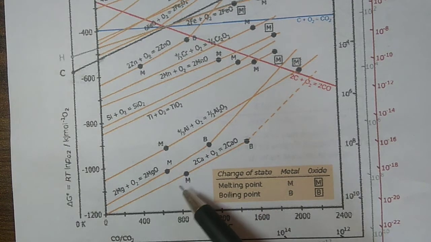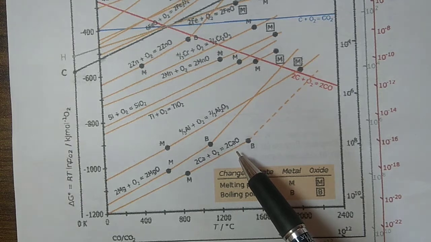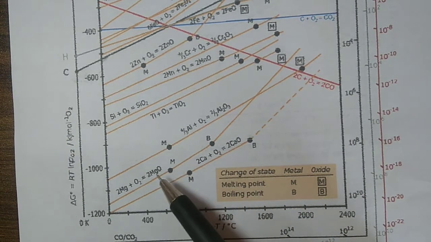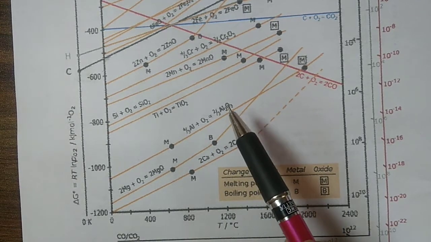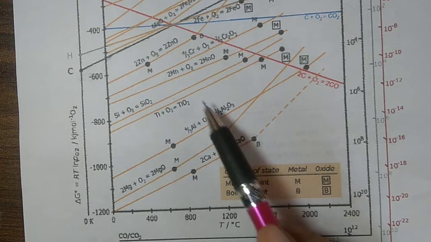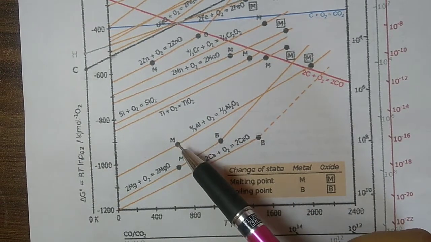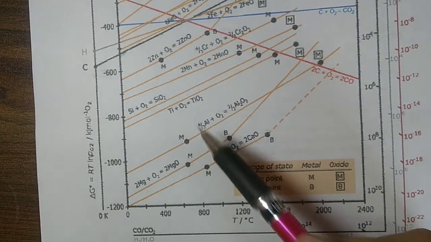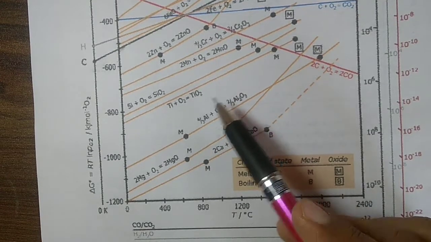More affinity with oxygen means more stable oxide formation. The stability of a particular oxide can be predicted by just observing these lines in the diagram and comparing them.